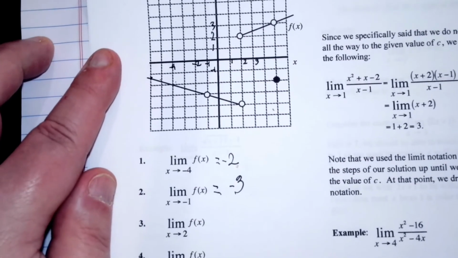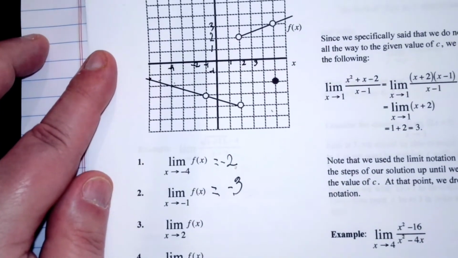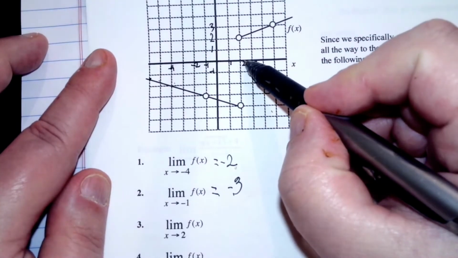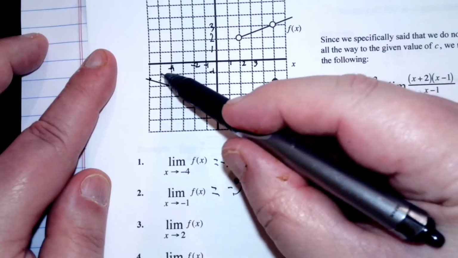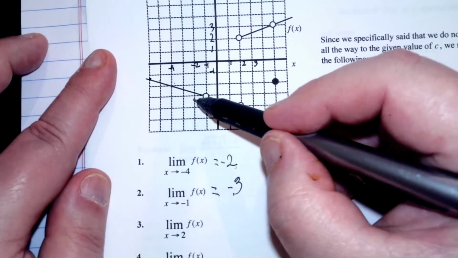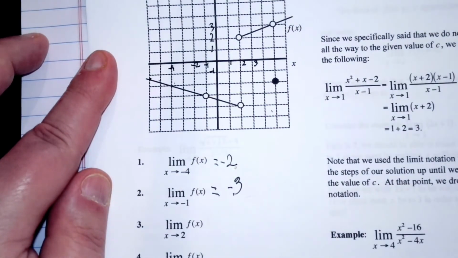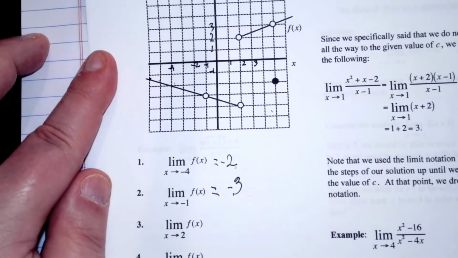Alright, let's go on to the next one. Here we look at the limit of f of x as x approaches 2. So that's right here. As we let x approach 2, what's happening to the y values? Well, you might remember in that example where we looked numerically, we let x approach 1, I think it was.